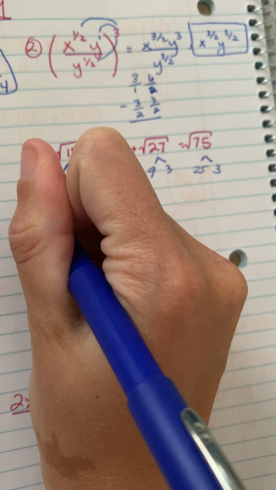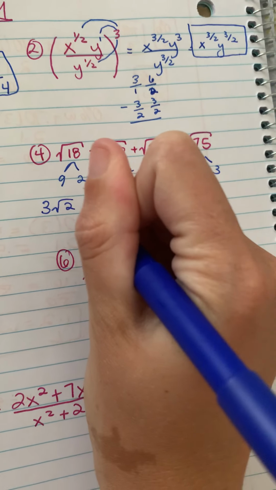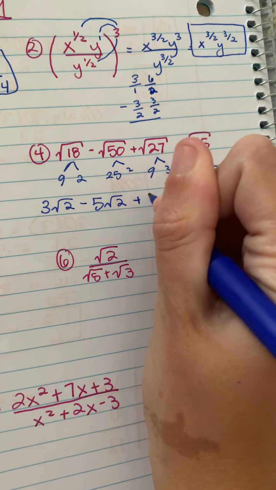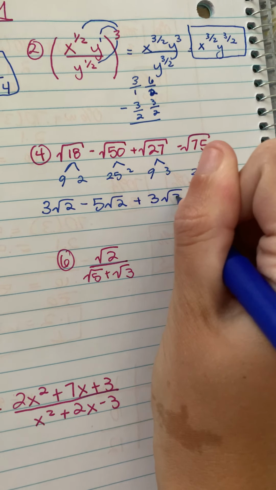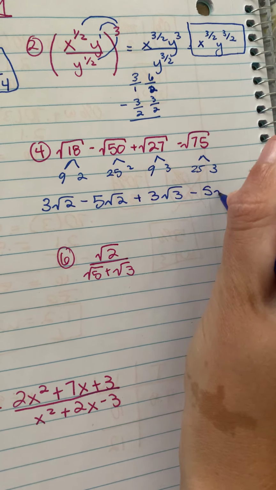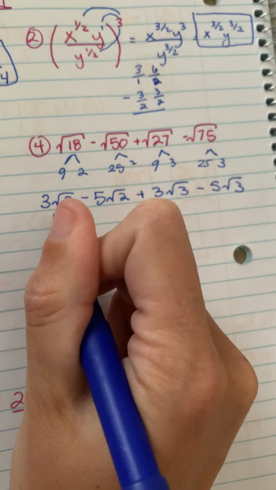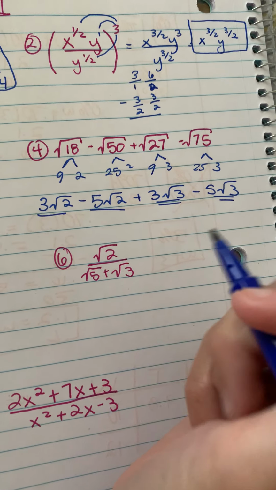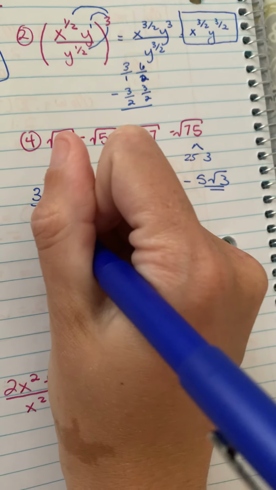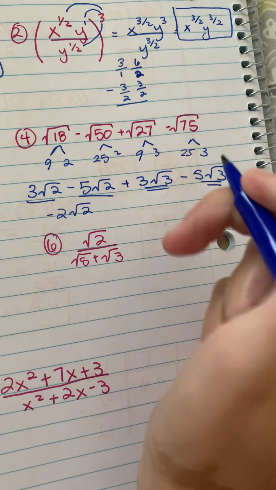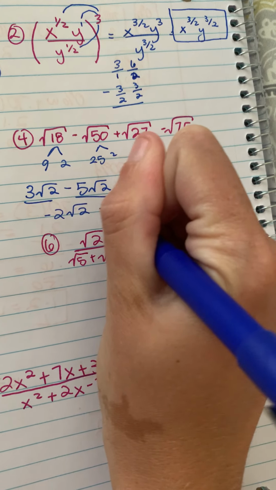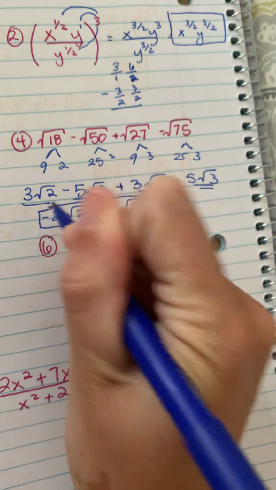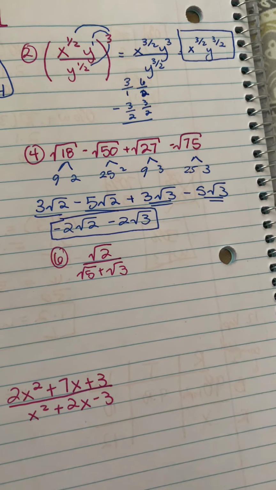Okay, so the square root of 9 is 3, so we have 3 square roots of 2 minus 5 square roots of 2 plus 3 square roots of 3 minus 5 square roots of 3. So now combine like terms, we have these 2, and then we have these 2 that are like terms because they have the same number under the root. So 3 minus 5 is negative 2. 3 minus 5 is negative 2. And then that would be our final answer because they're not the same root, so we can't do anything else to them.